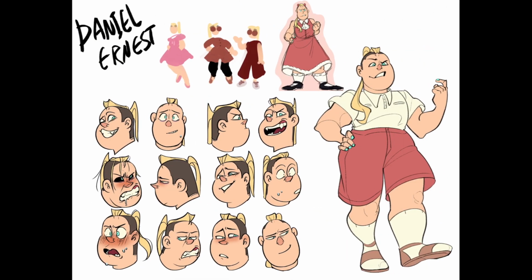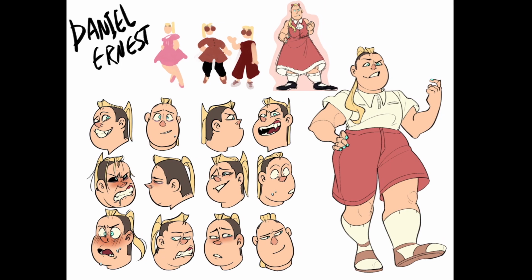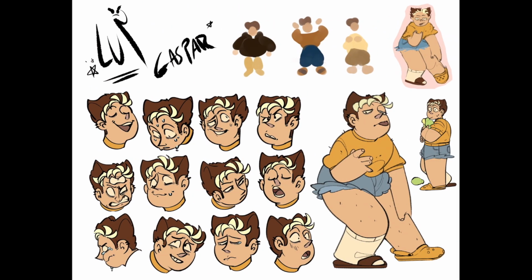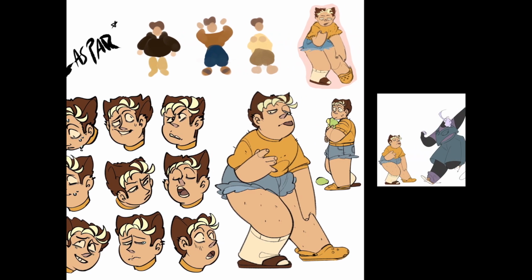Here is Danielle, more of a tough and rumble kind of girl, a bit like a bully. So yeah, there's her. And then my third one is Loop. I still really like the little doodle of her with the big coat and the little concept drawing. So yeah, those are the concept drawings that I did for the characters.